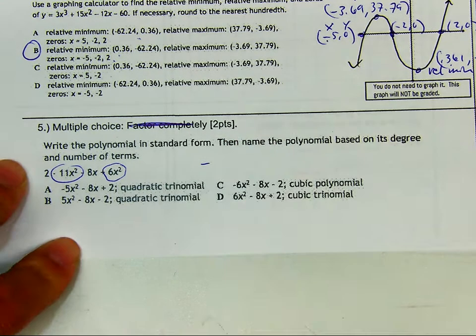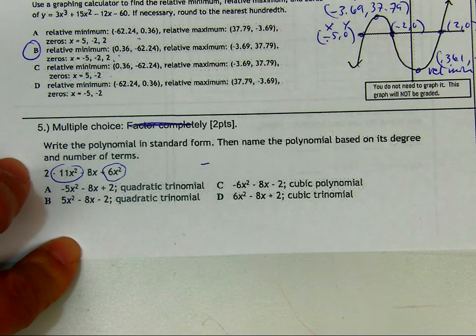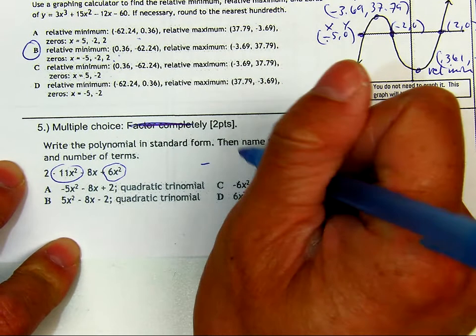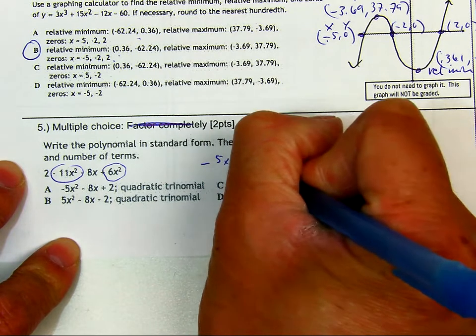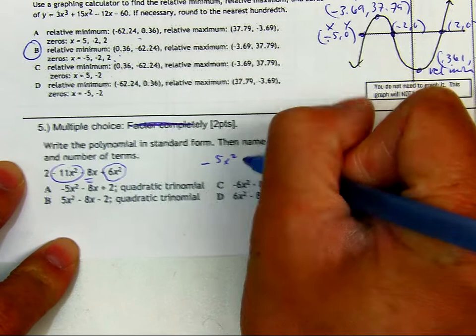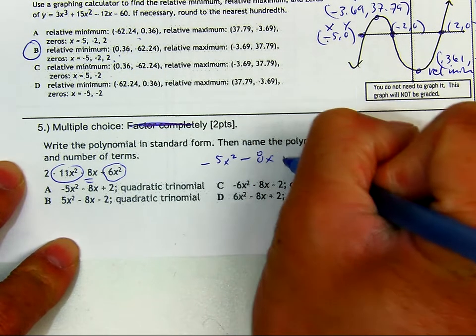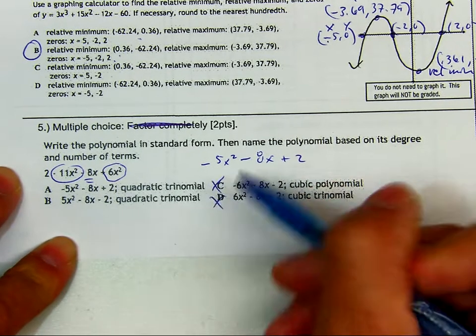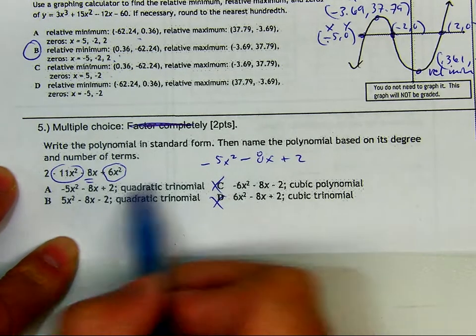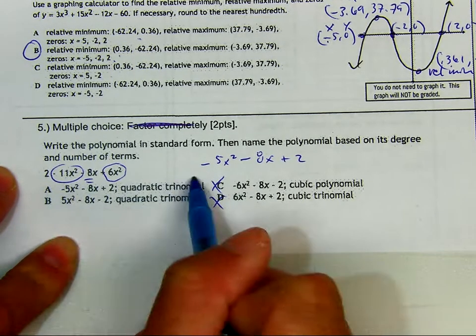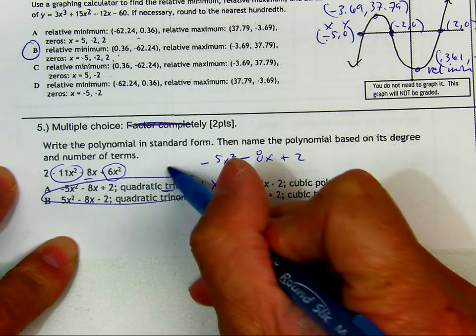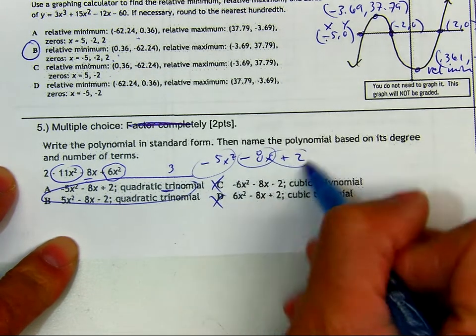Let's see, double check. Looking at mine. That is a negative 11x, and this is a positive, so that would give you a negative 5x squared. Negative 8x plus 2. And so not one of these. And then a minus and a plus 2, and this is a quadratic because of the highest degree, and it's a trinomial because that means 3. There's 1, 2, 3 terms.